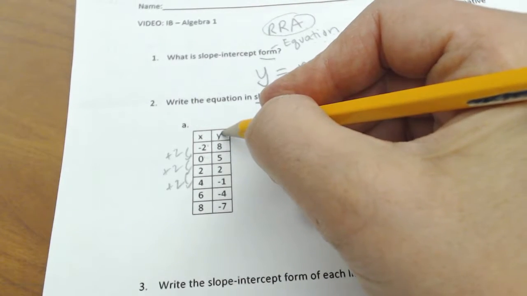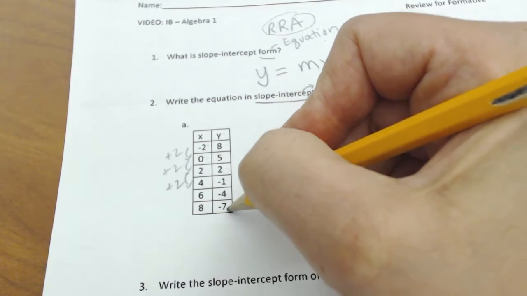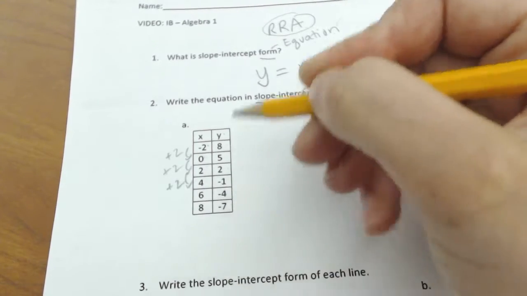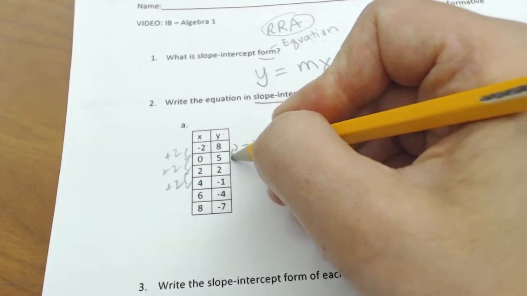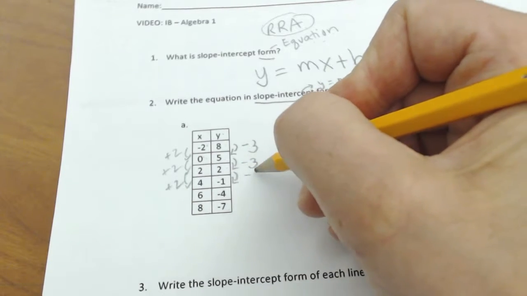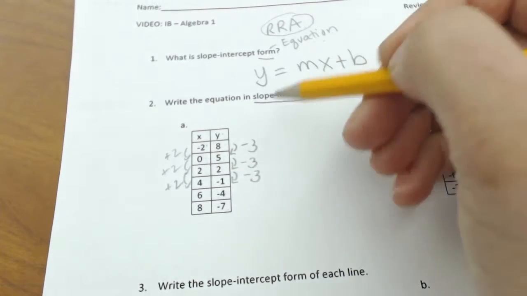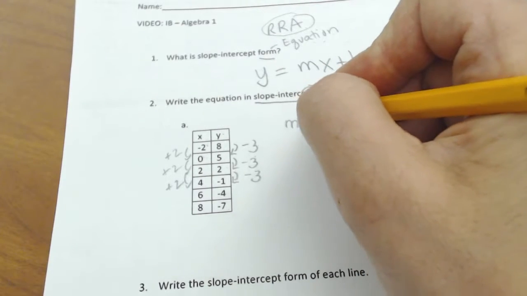Let's look at the y's, or outputs. 8, 5, 2, -1, -4, -7. We are decreasing because we're going down towards the negatives. So 5 minus 8 gives us a -3. 2 minus 5 gives us a -3. -1 minus 2 gives us a -3. Again, it's staying consistent.